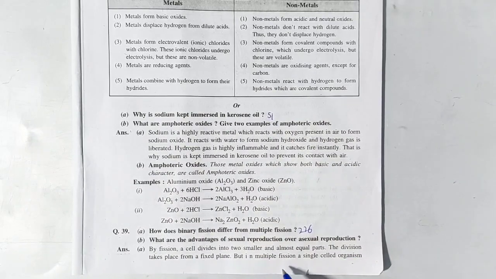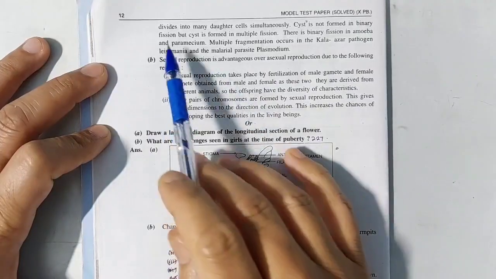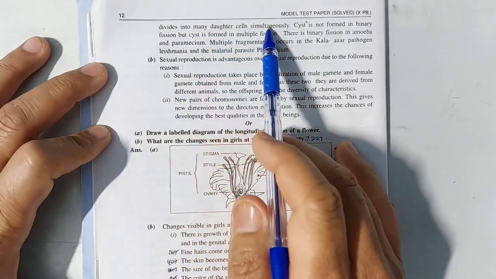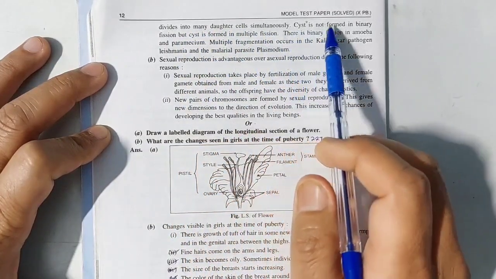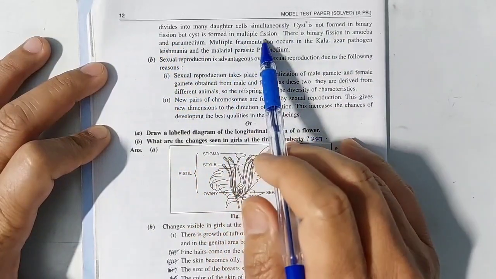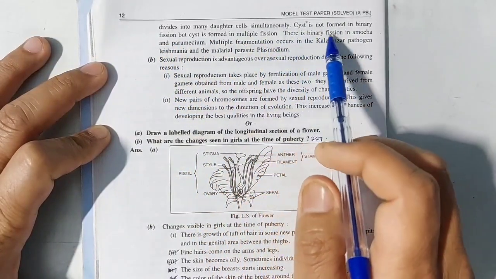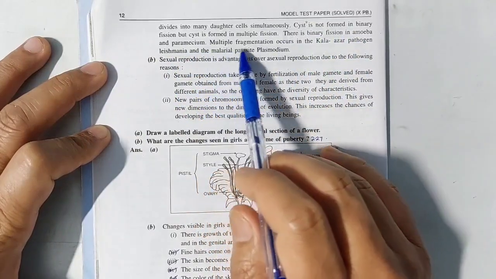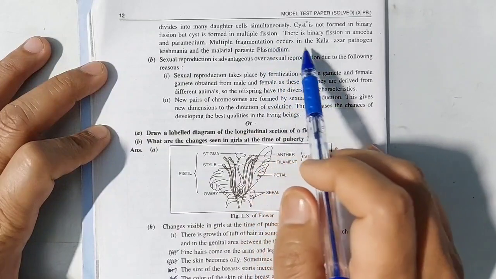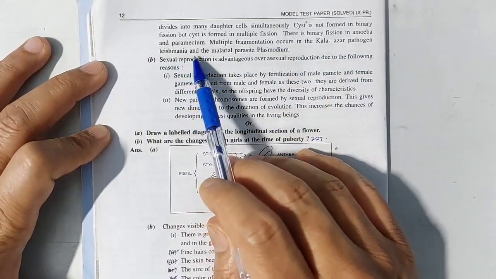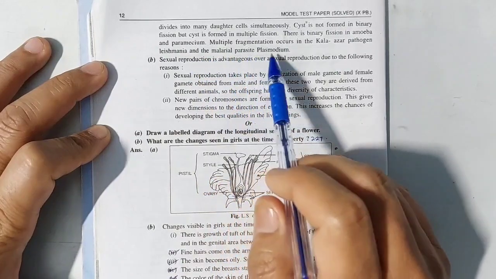But in multiple fission, a single celled organism divides into many daughter cells simultaneously. Cyst is not formed in binary fission, but cyst is formed in multiple fission. There is binary fission in amoeba and paramecium. Multiple fission occurs in the Kala Azar pathogen, Leishmania, and the malarial parasite Plasmodium.